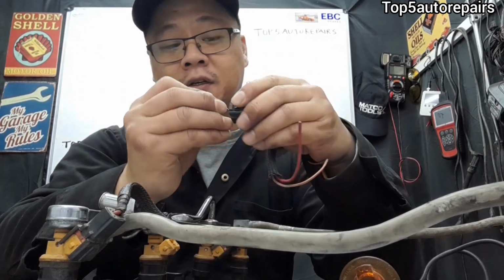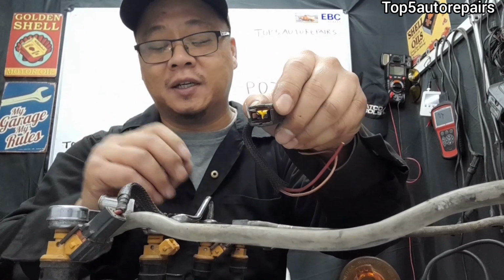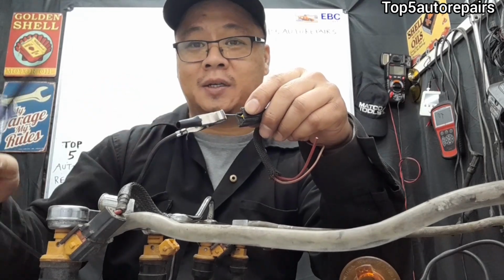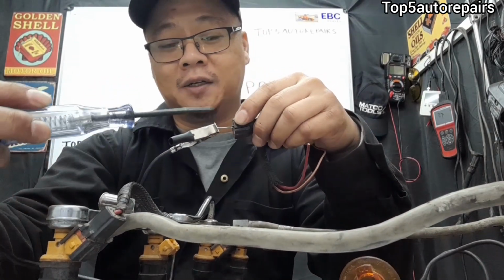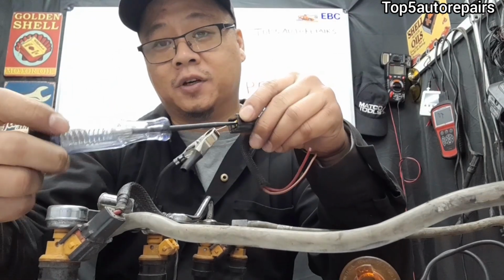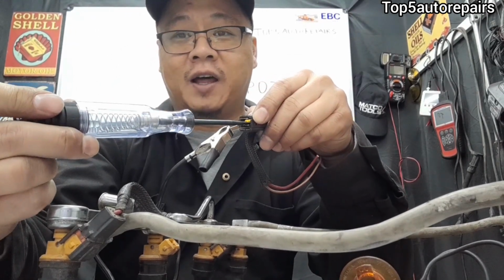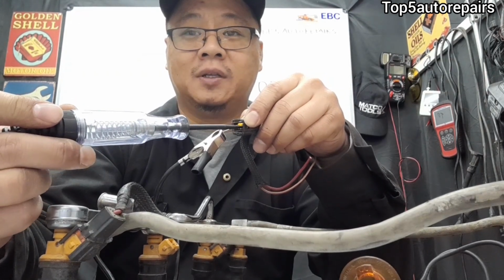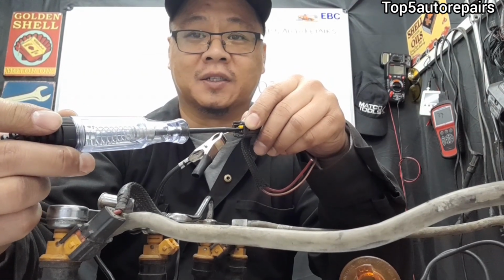Touch one of the connection like this. Take your test light, touch the T-pin, and touch the terminal. The test light should flash. If the test light does not flash, that means you have an open in the fuel injector circuit.